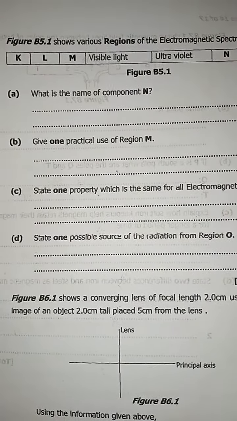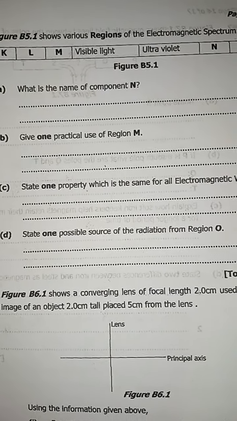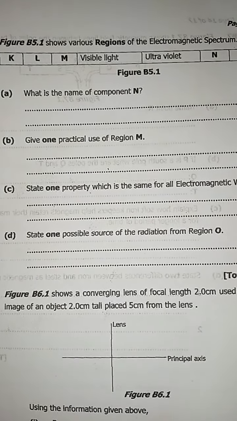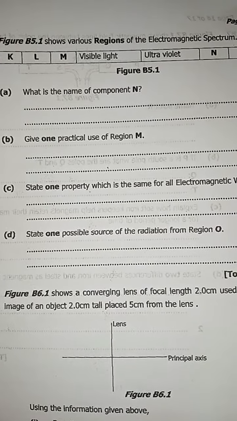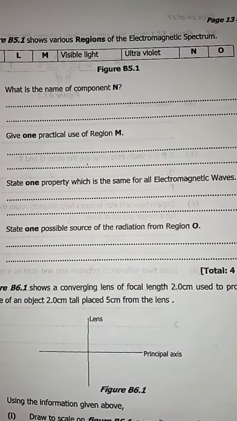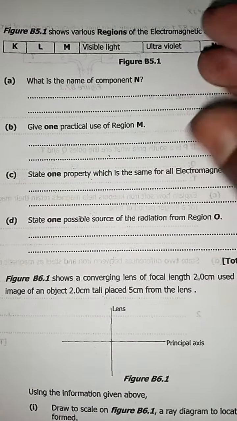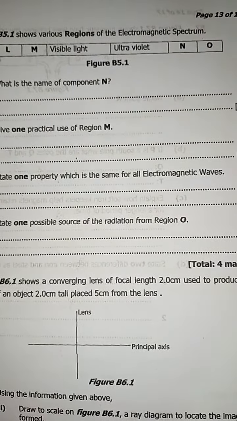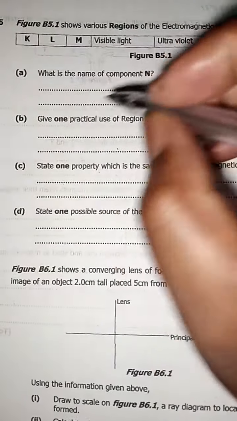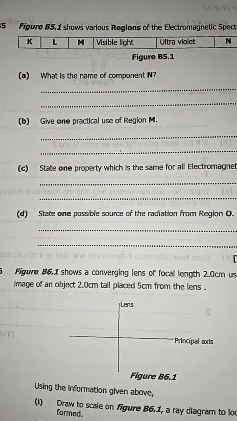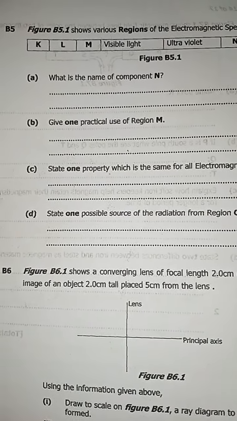Okay, I go to question 5. Figure 5.1 shows various regions of the electromagnetic spectrum: K, L, M, visible light, ultraviolet, and O. What is the name of component N?